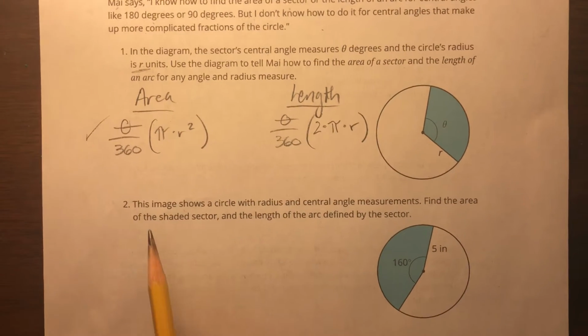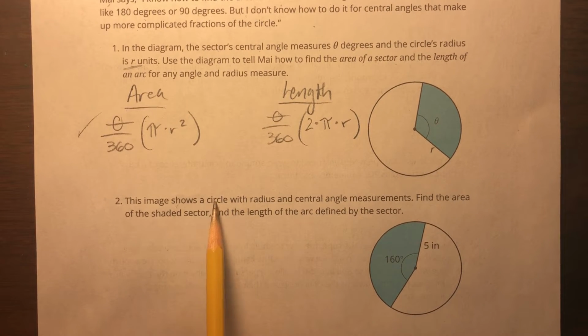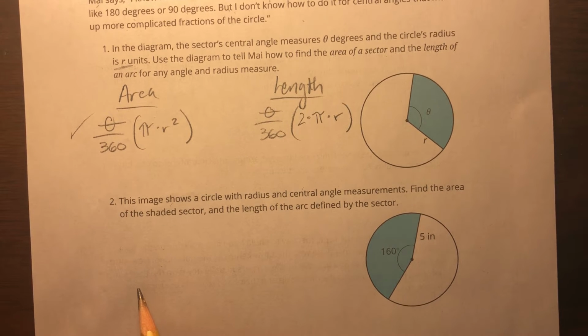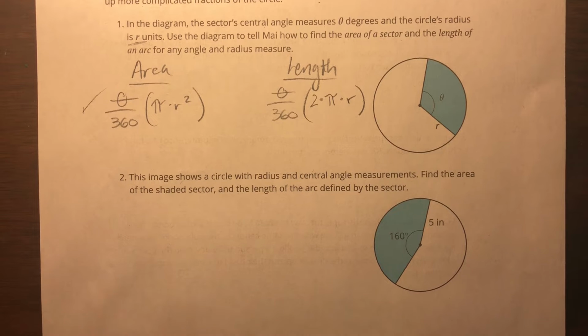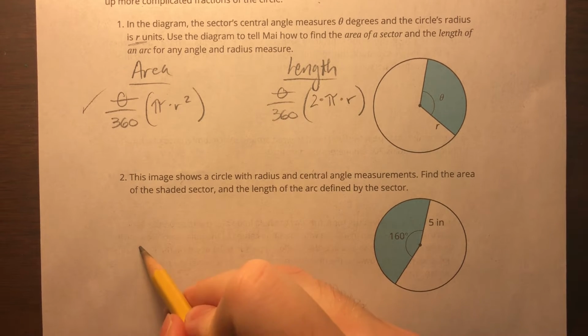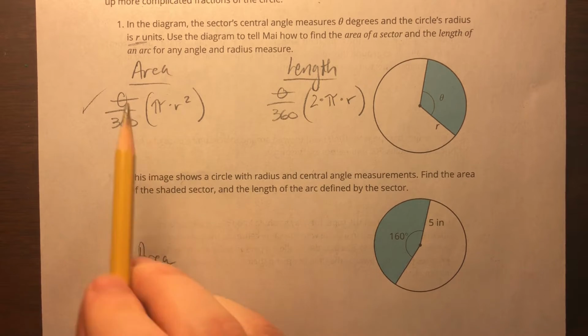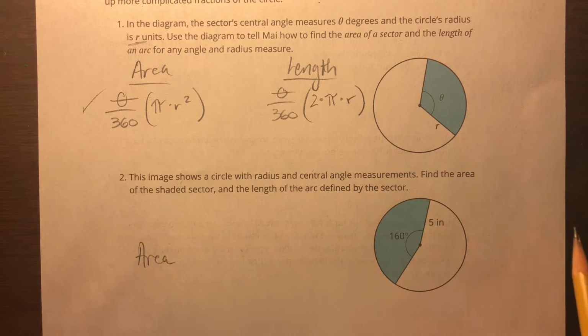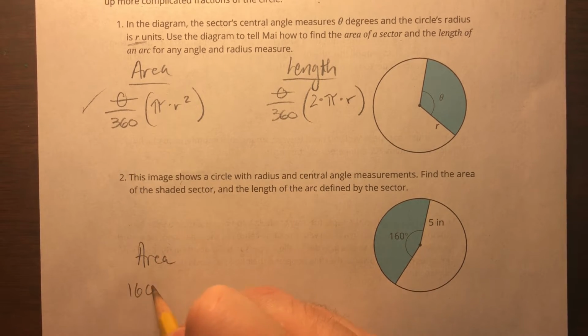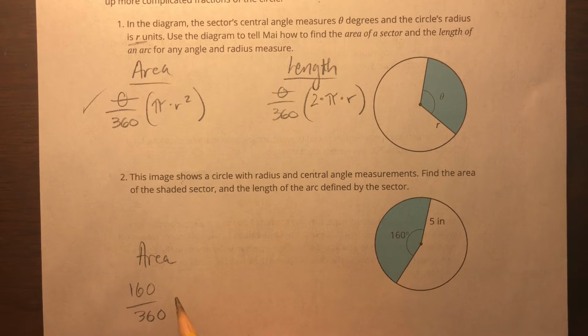All right, this image shows a circle with radius and central angle measurements. Find the area of the shaded sector and the length of the arc defined by the sector. So using our formulas, go ahead and try that. Okay, so for the area, we just plug in the two variables we have: 160 over 360 times pi times 5 squared.